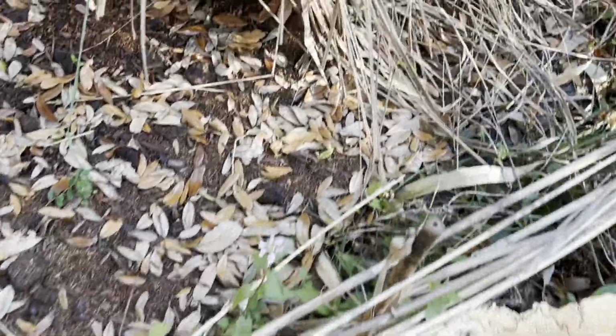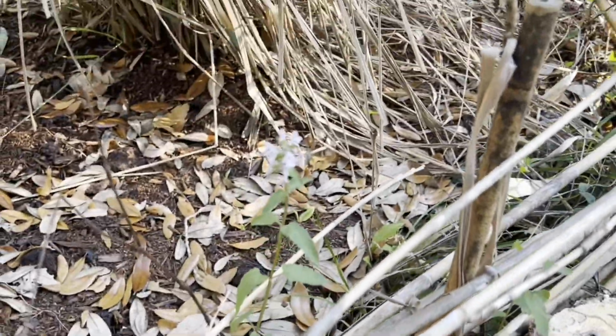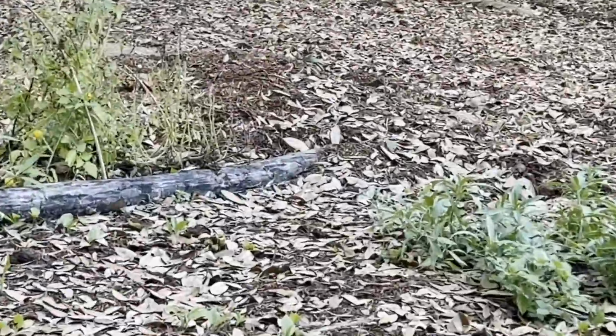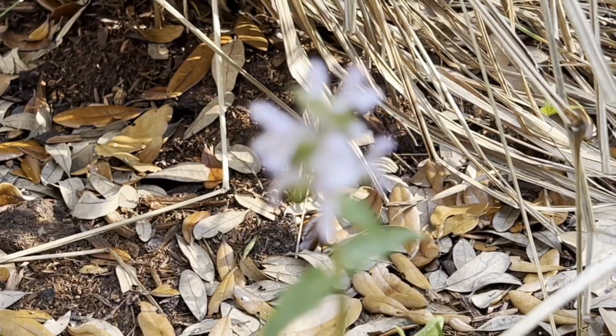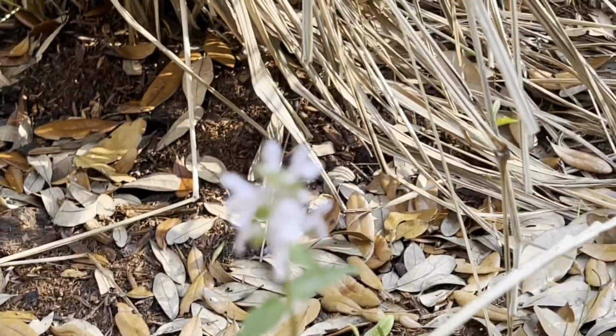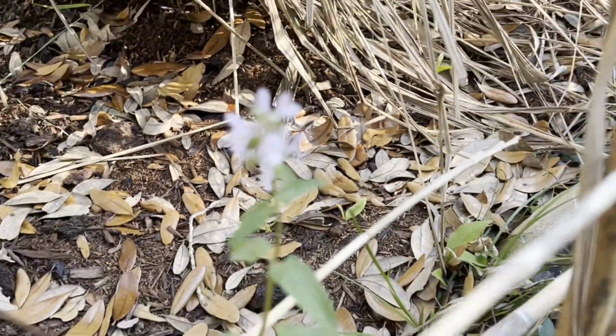This is a wild member of Lamiaceae growing just a few feet away. So there's the holy basil over there next to the tomatoes. And this is called Florida betony, Stachys floridana.